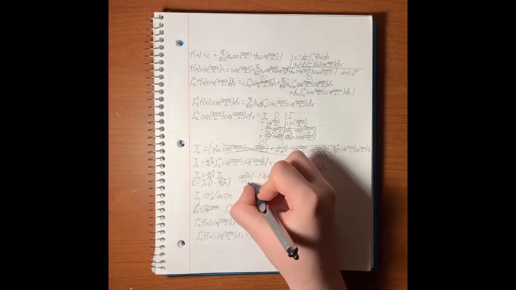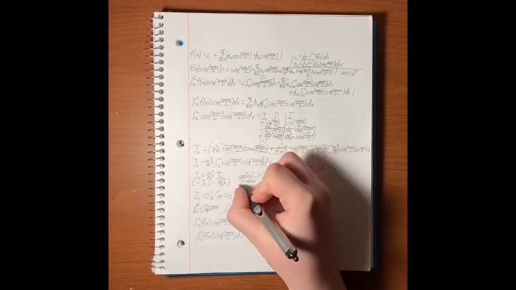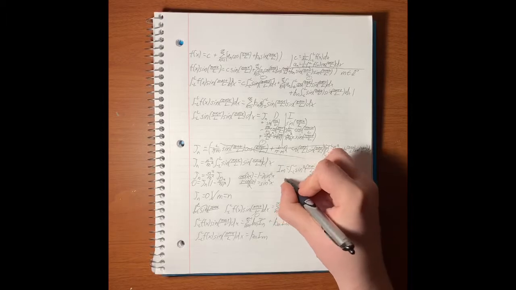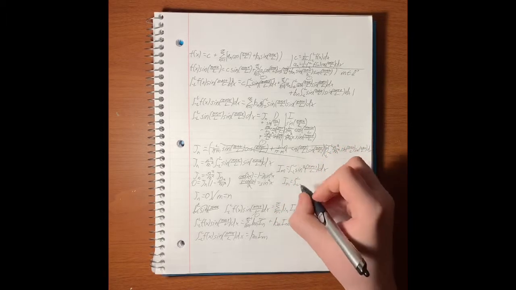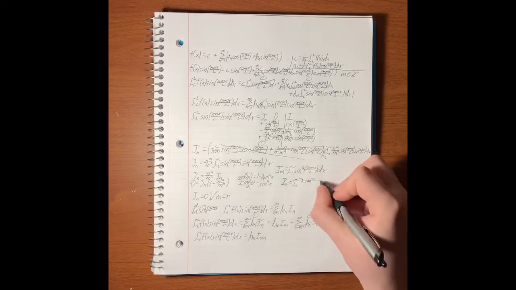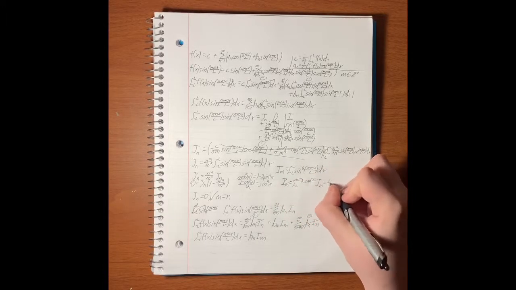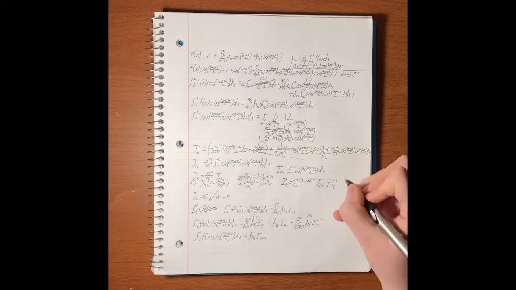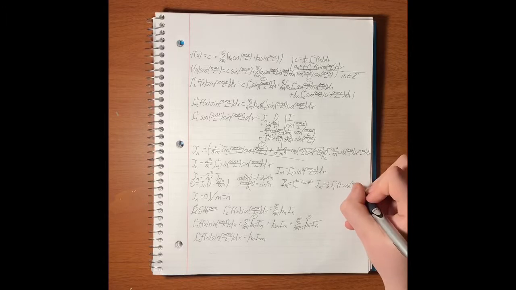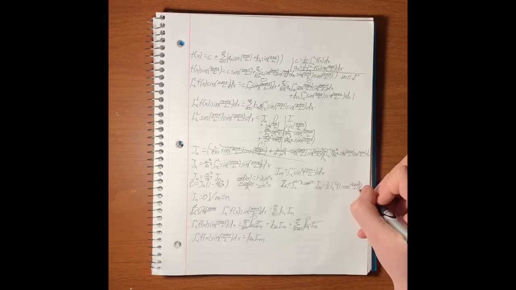You get 1 minus cosine of 2x over 2 equals sine squared of x, which means I of m equals the integral from negative L to L of 1 minus cosine of 2 pi, actually, I'll write it like I did last time. I of m equals 1/2 integral from negative L to L of 1 minus cosine of 2 pi mx over L dx.